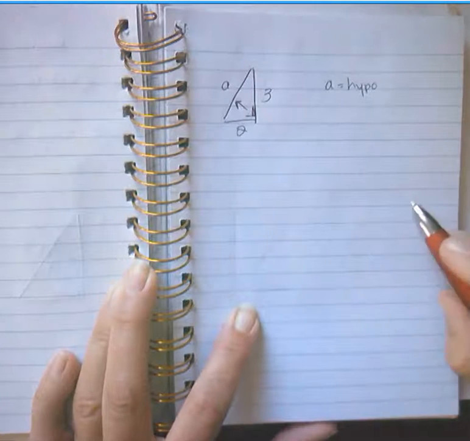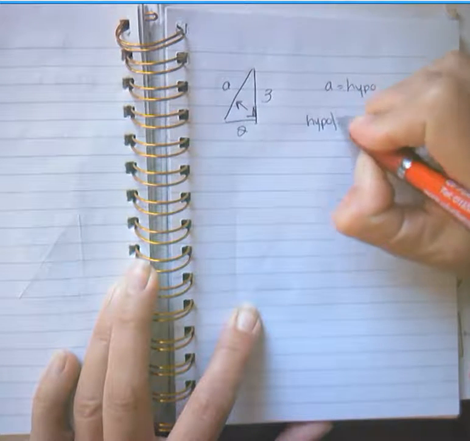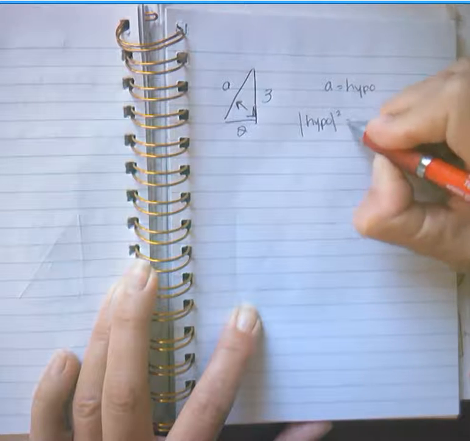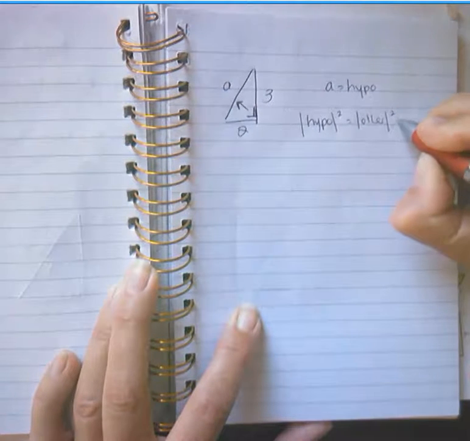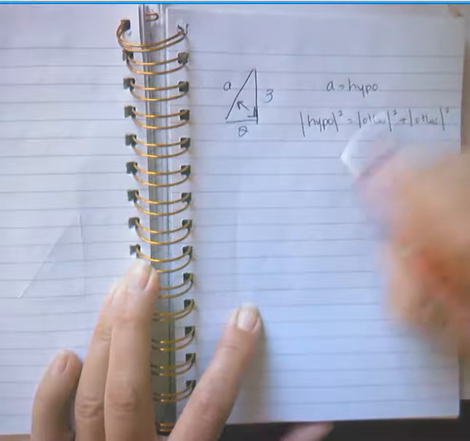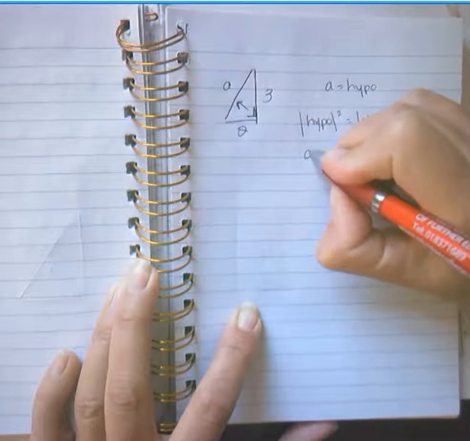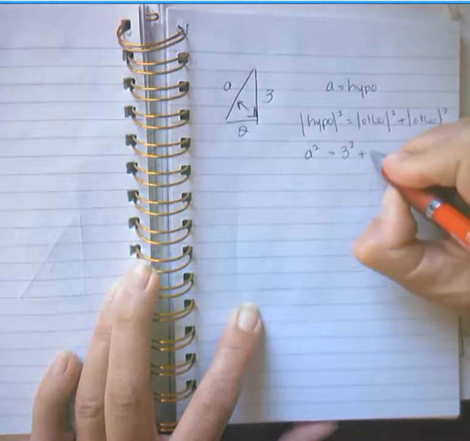If you were doing Pythagoras' theorem, your hypotenuse squared is equal to the other and the other. So a squared is equal to 3 squared plus 2 squared.